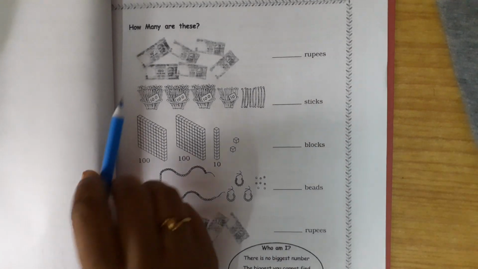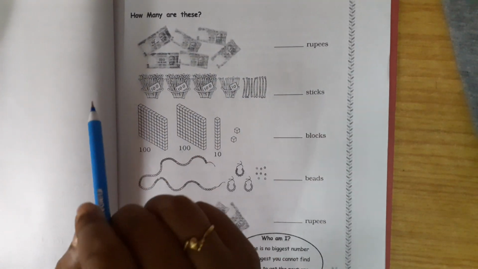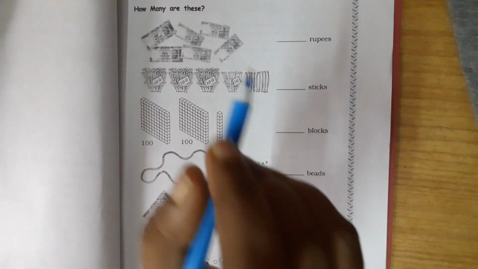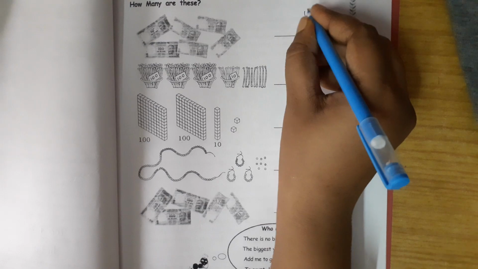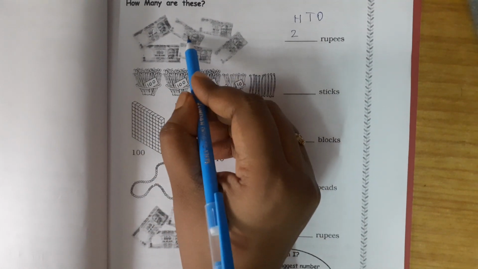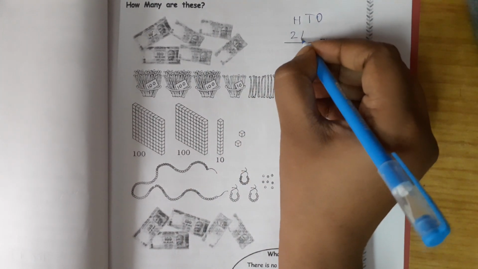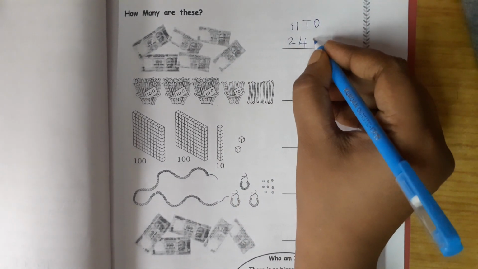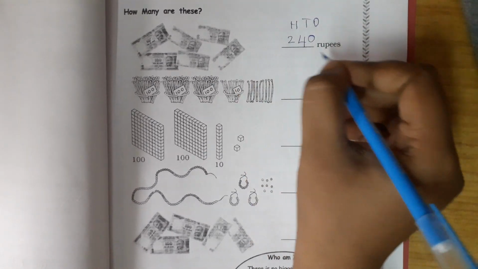How many are these? See here, we have to count how many hundreds are there, how many tens are there, and how many ones are there. That means loose items. We will write in the easy method: ones, tens, hundreds. So how many hundreds are there? 200 are there. So in the hundreds place you write 2. How many tens are there? 1, 2, 3, 4. 4 tens are there. You write 4 in the tens place. How many ones are there? No ones are there here. No loose items are there. So you can write here 0. So how much rupees? 240 rupees.